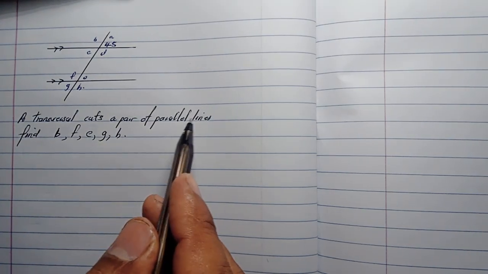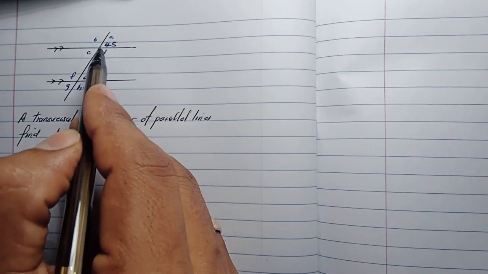A transversal cuts a pair of parallel lines. So this is a pair of parallel lines. The lines are parallel as indicated by this arrow symbol, but the transversal cuts this pair of parallel lines. So we have properties of angles that will exist. We are asked to find angle B, F, E, G, and H.